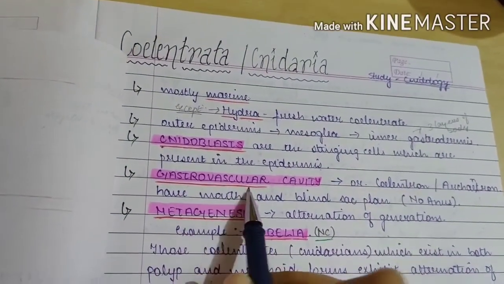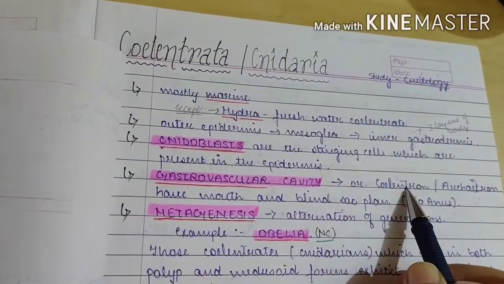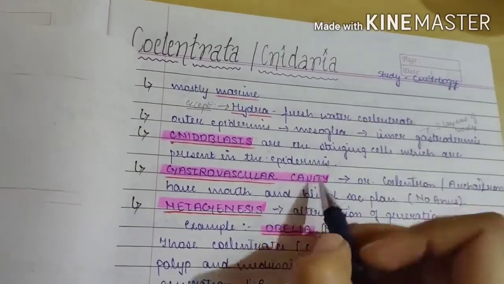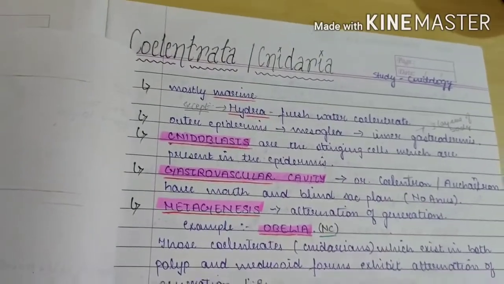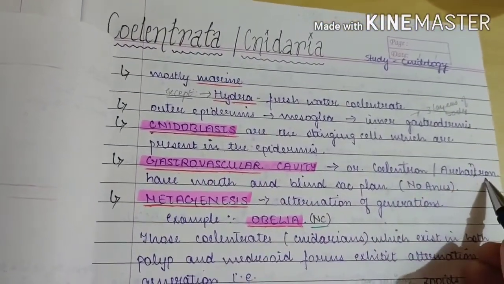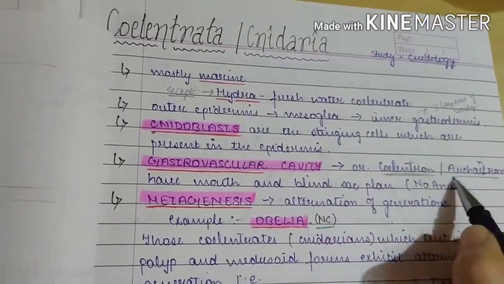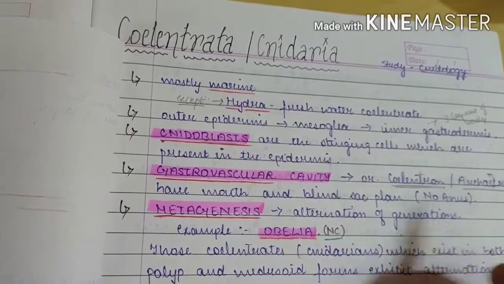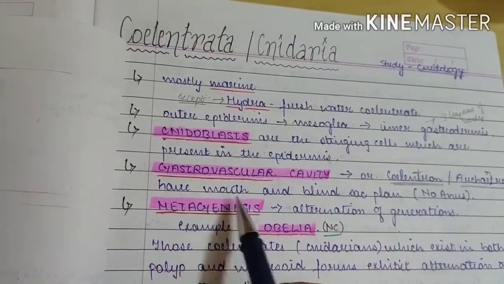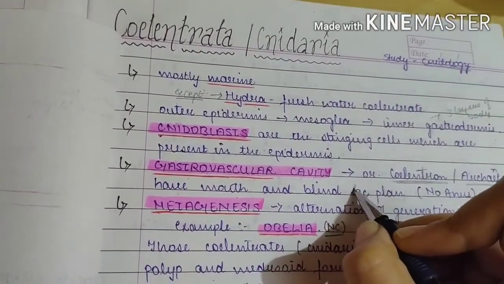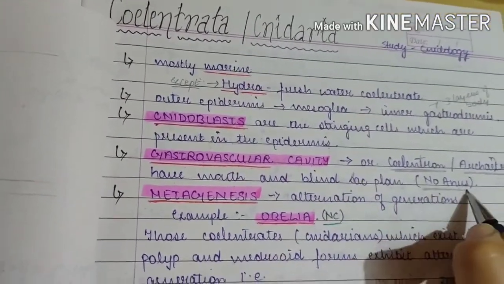They have a gastrovascular cavity or coelentron or archentron. The cavity of the coelentrates is known as gastrovascular cavity or coelentron or archentron. These names are very important from the NEET point of view, so you must know all the 3 names of the cavity. They have a mouth and a blind sac plan. They have no anus.